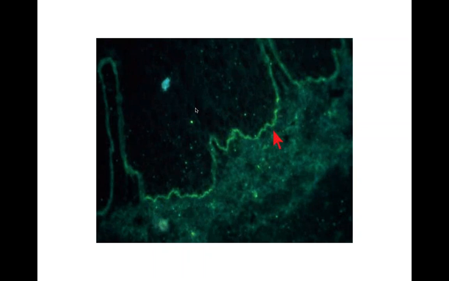Here we have tense blisters, because the whole of the epidermis is involved. So this is pemphigoid. Clear? Any questions?